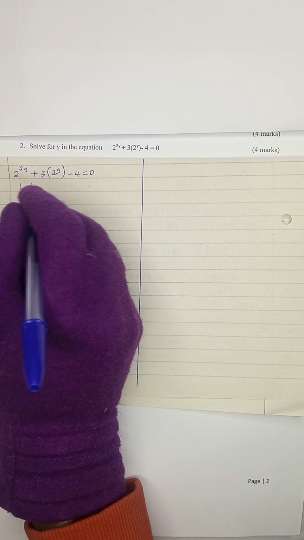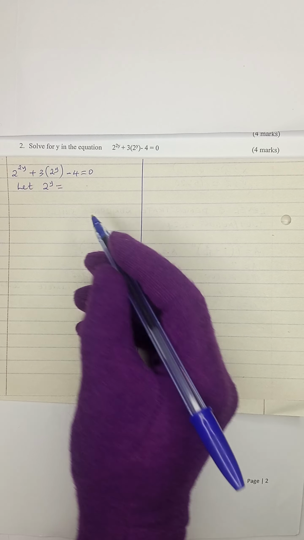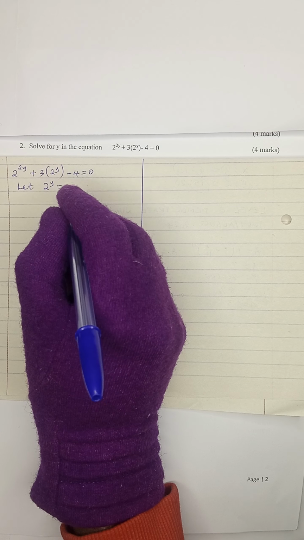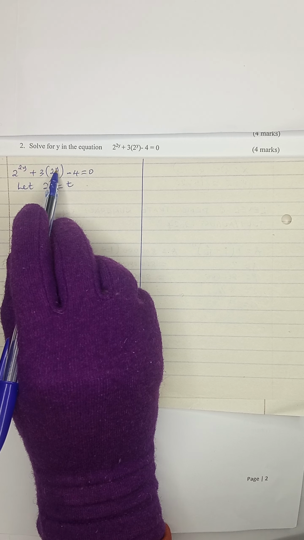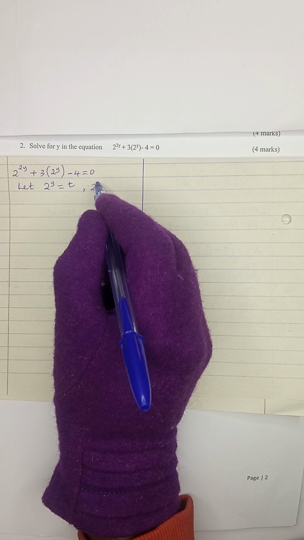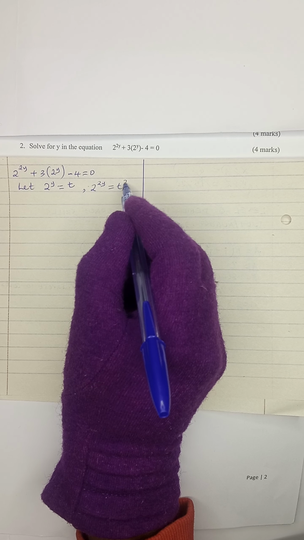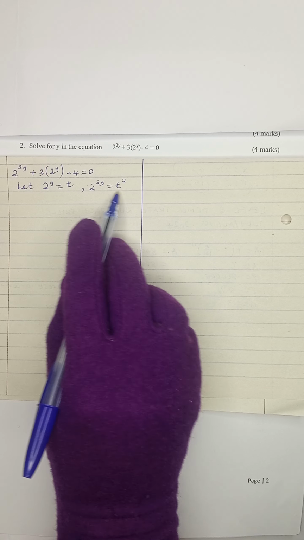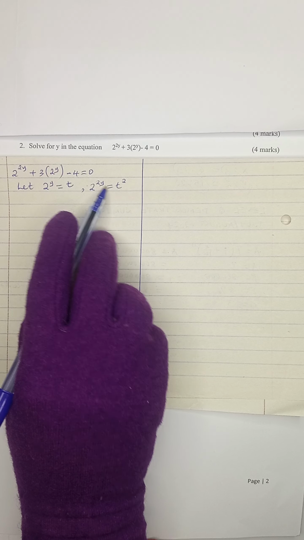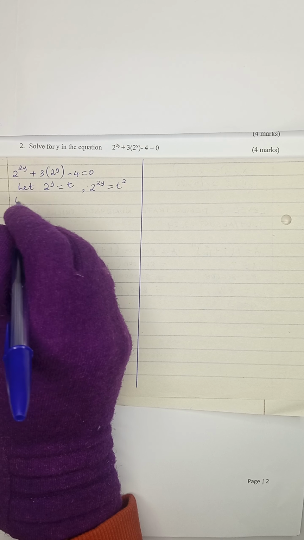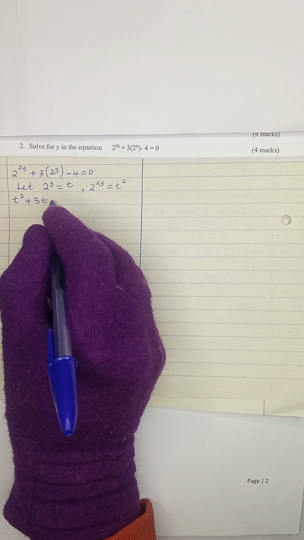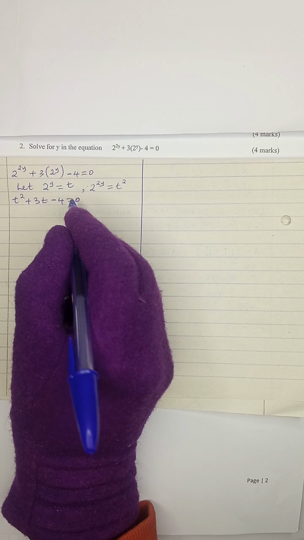So we begin by letting 2^y be some letter. You can choose a letter you prefer that is not used here; for instance, it should not be y. So let 2^y be t. Now that here we have 2^y and here we have 2^(2y), that means 2^(2y) will be equal to t squared. You substitute in the question where there is 2^(2y), you put t squared. So you have t squared, then plus 3, here you put t, then minus 4 is equals to 0.